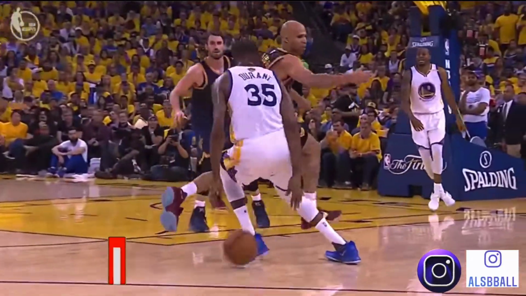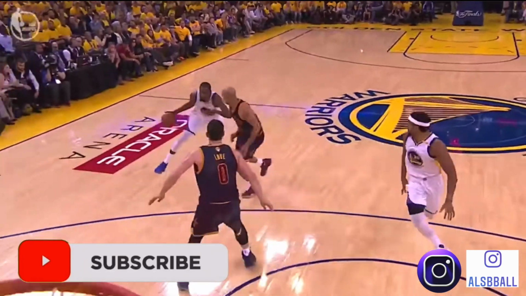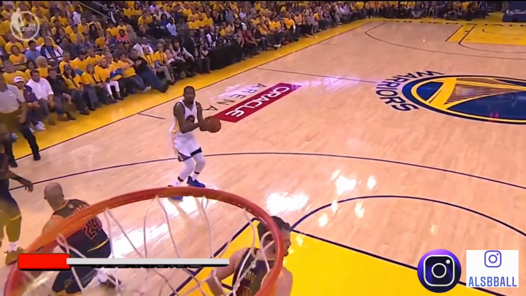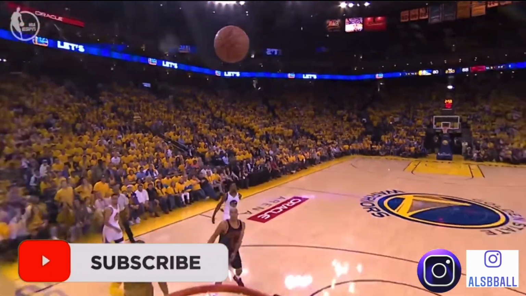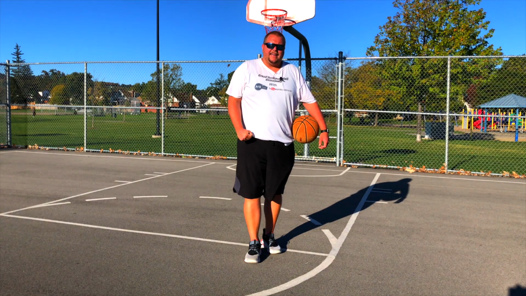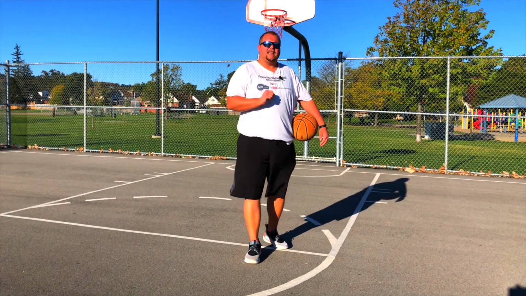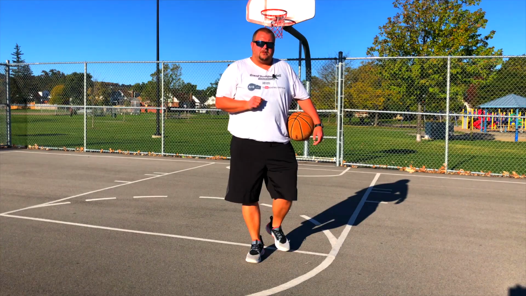Okay, so now our fourth move is a Kevin Durant move. Basically what we're going to be doing is attacking the rim, stopping, putting the ball behind our back, taking a step back, and taking the shot. This is what this one looks like.